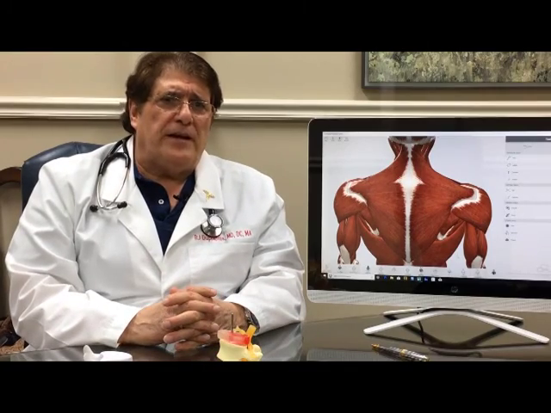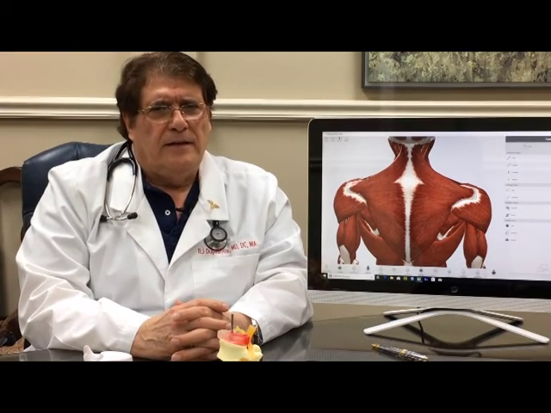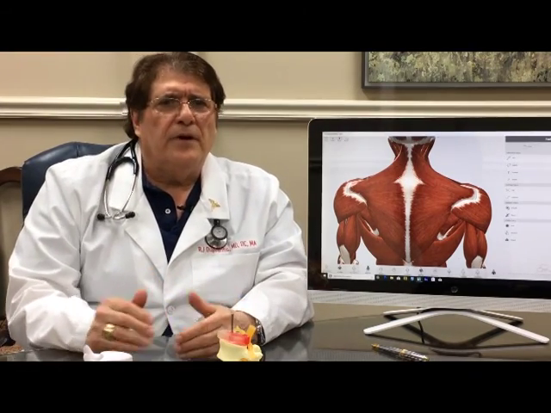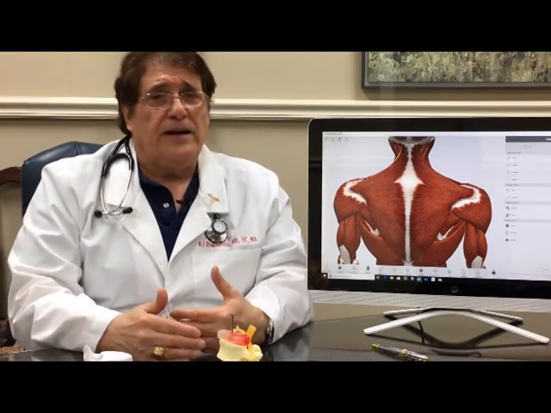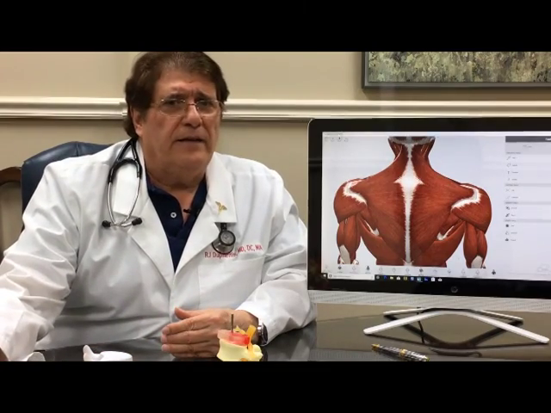Oftentimes, upper back strain and pain can be from improper lifting techniques and trying to lift something that's just beyond your ability. You should gradually work up to handling heavy poundage. If you're exercising, doing lifts overhead, you start out light and gradually build up to heavier weight.